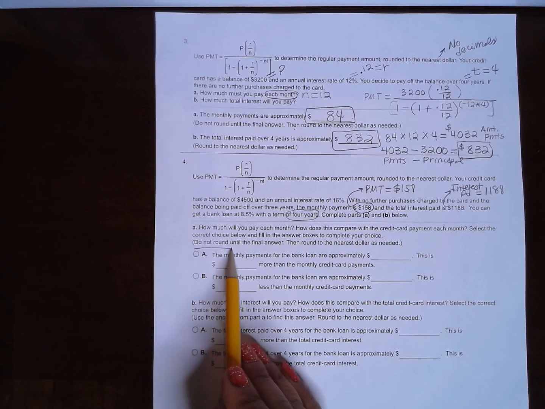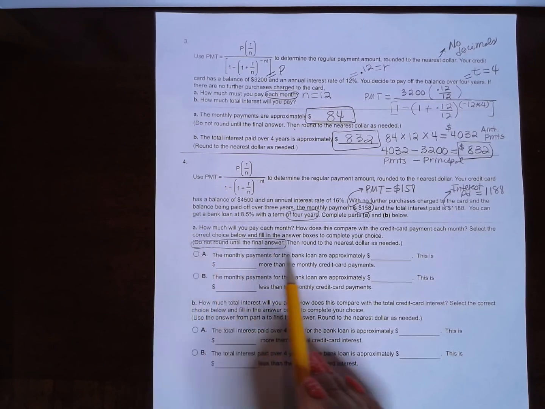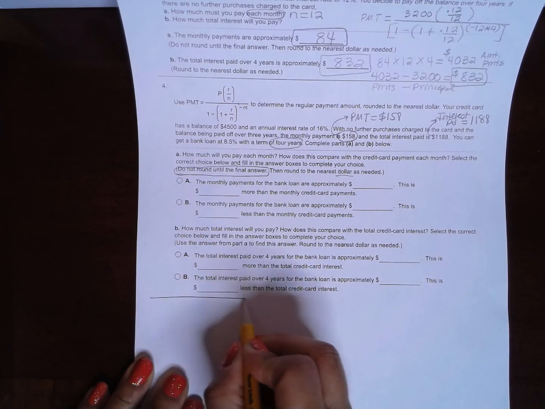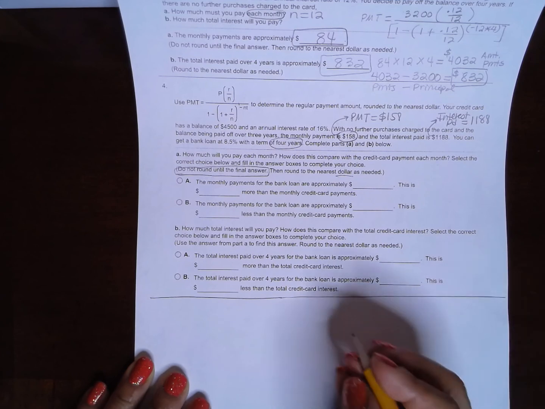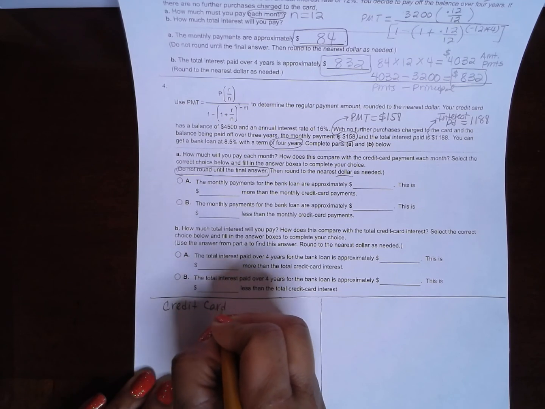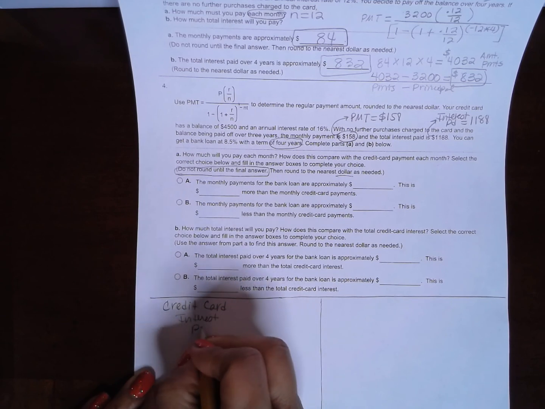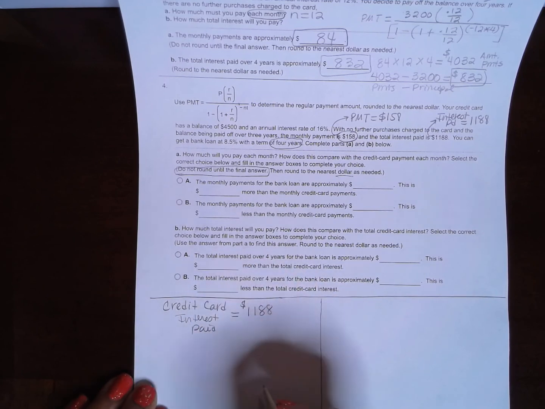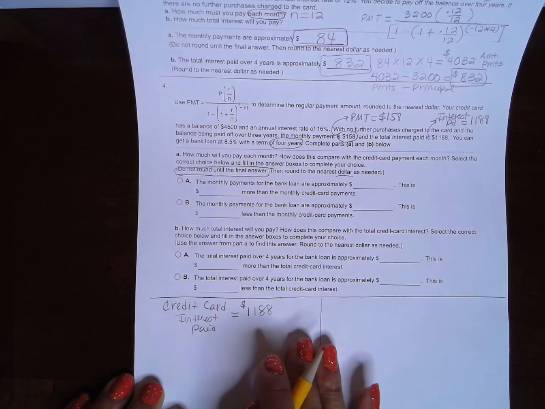So again, very important, do not round until the final answer. Then round to the nearest dollar. If not, you will be off. So I will demonstrate this process at the bottom here. If we look at the credit card, so we'll write the credit card here. The credit card interest that you pay, that they already calculated for you, will be $1,188. And so that is the credit card.